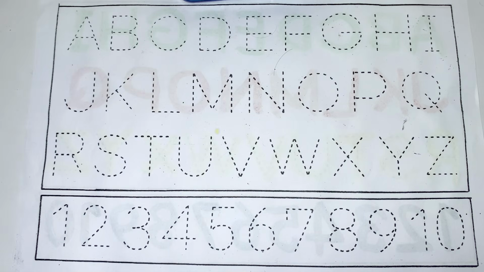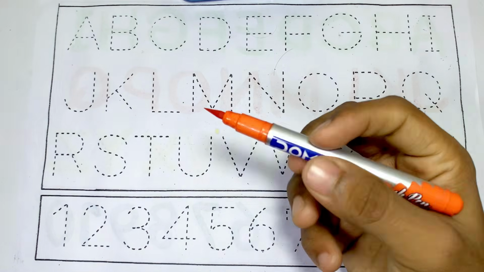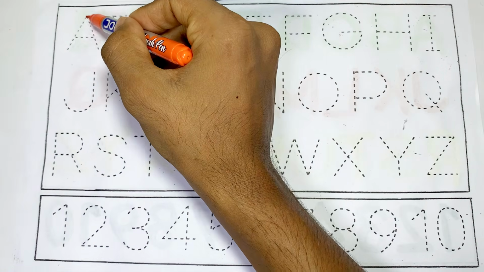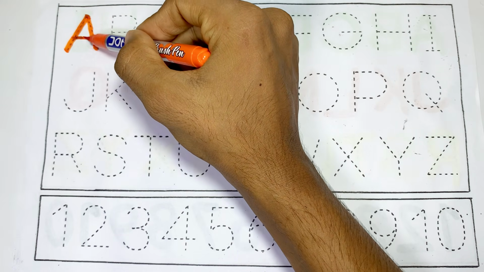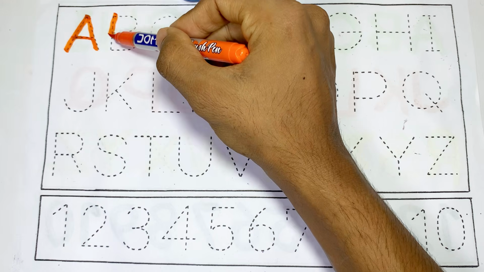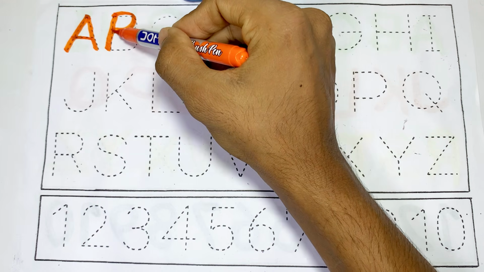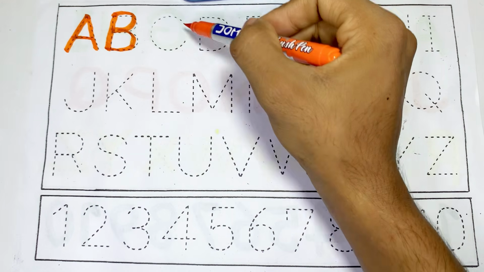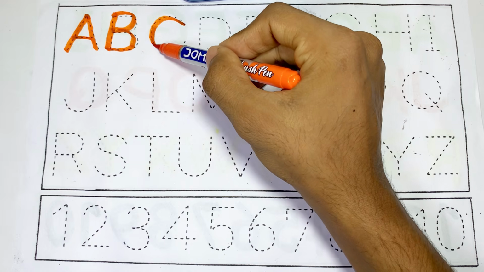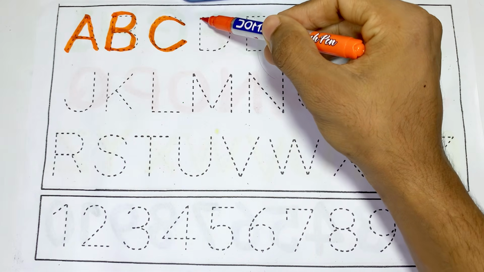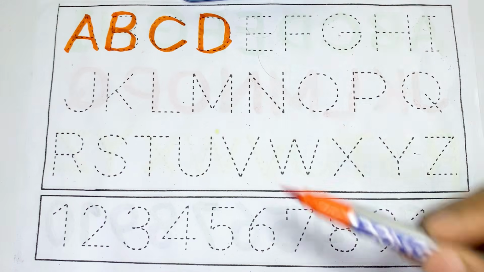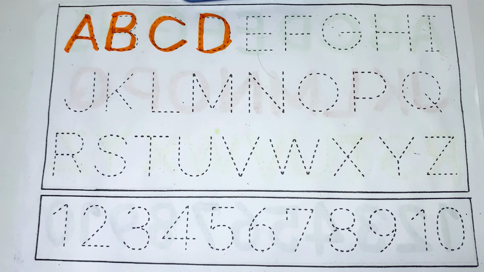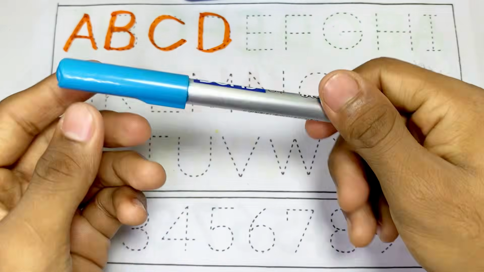Kids, now you draw A and use orange color. A for apple. B for ball. C for cat. D for dog. Kids, now you draw E and use sky blue color.